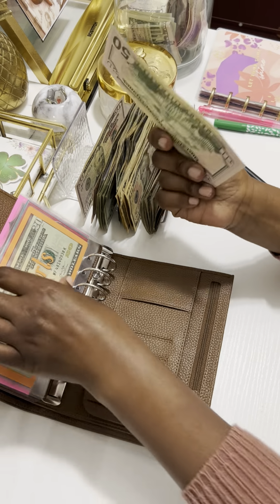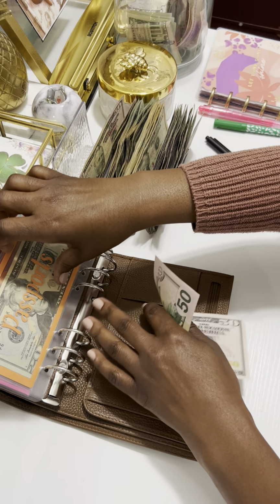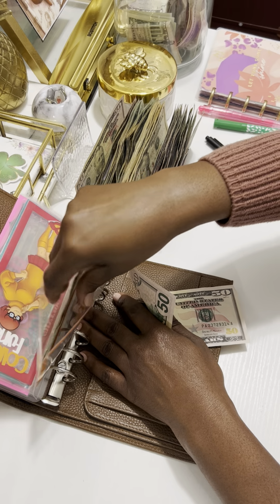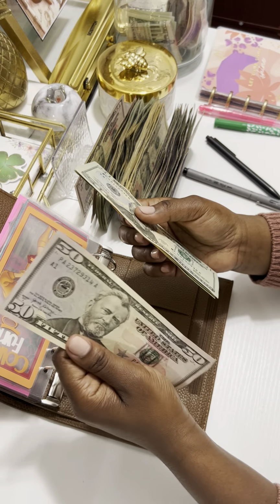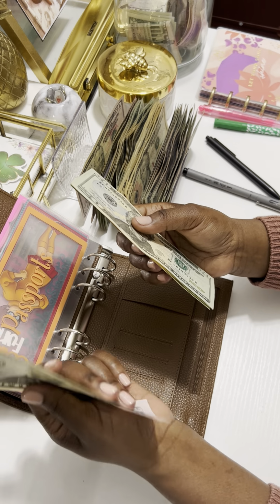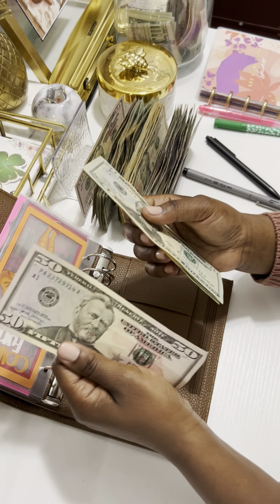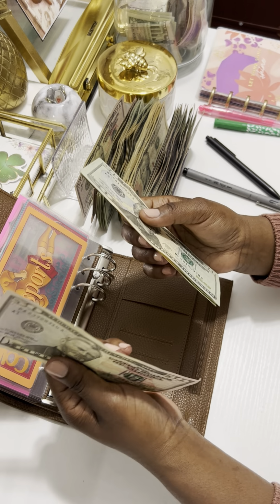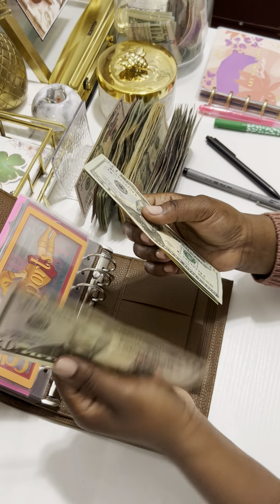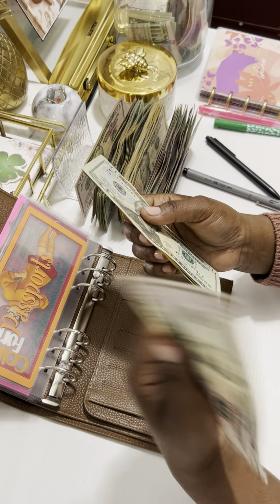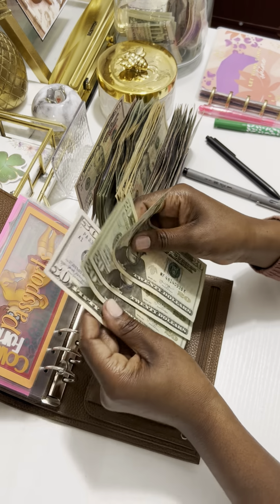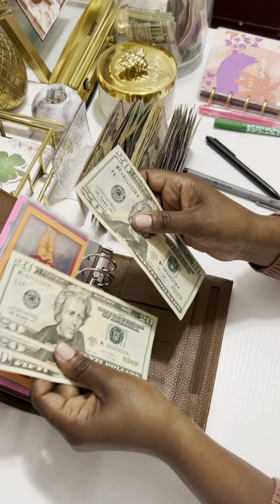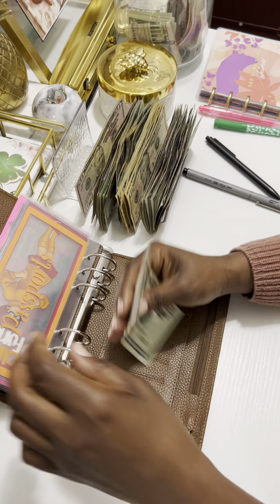I am putting it into the Passport envelope because my husband and I would say the next year and a half or so, or maybe before that, we'll need to renew our passport. So I am staying ahead of the game and making sure that when the time comes, we're ready. So we have 50, we have 70, we have 90, and we have $110.